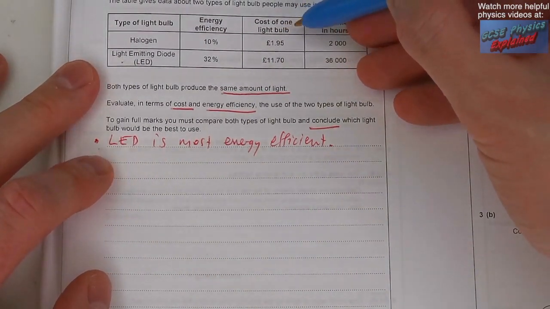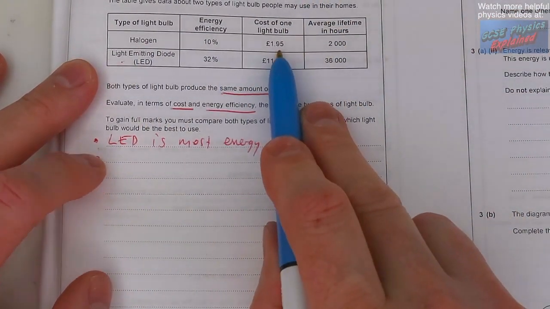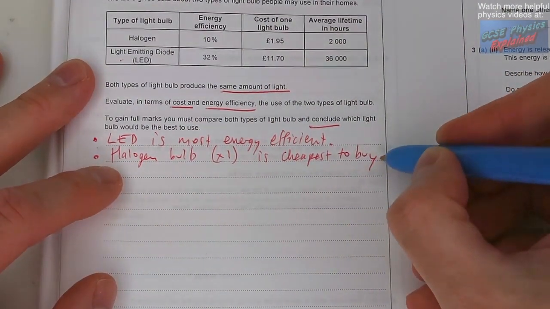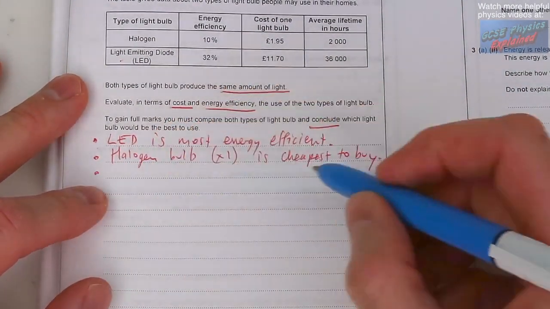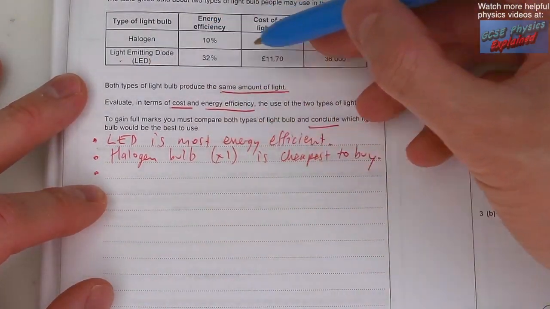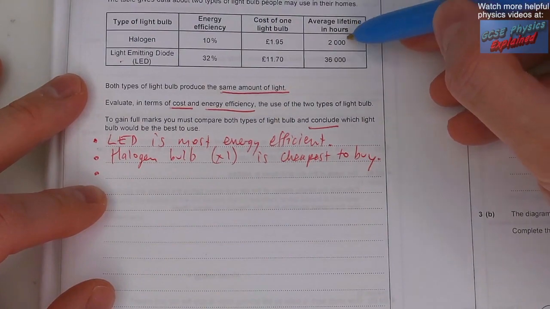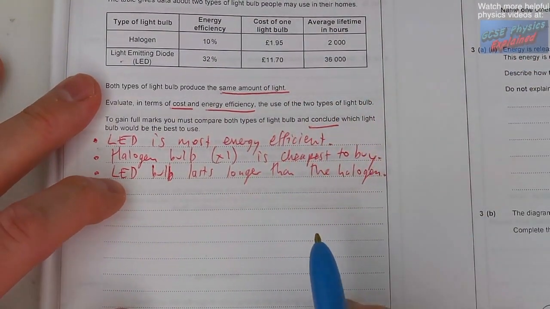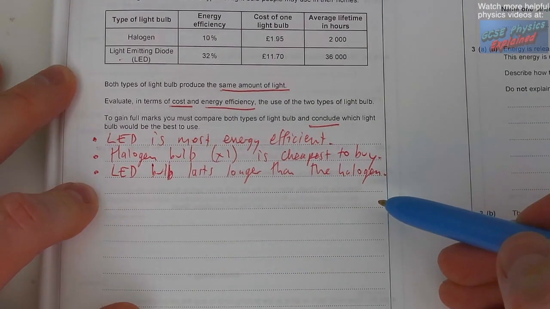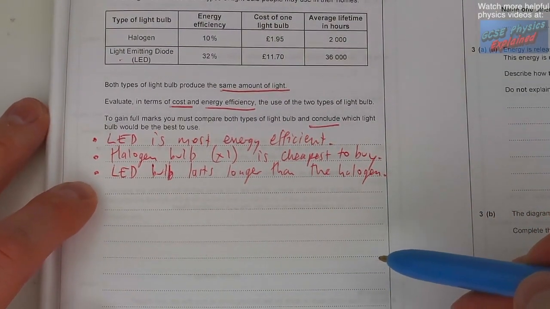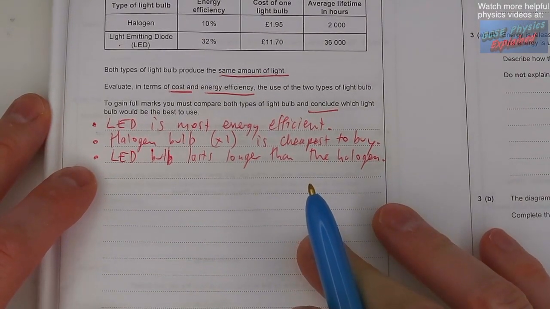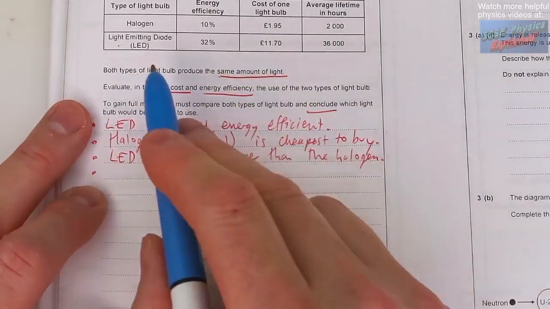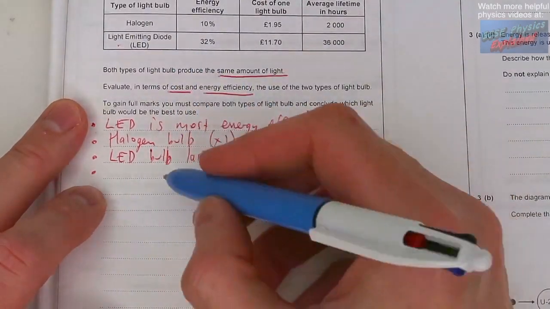What about from this information? Well, I can conclude that the halogen bulb is the cheapest. If I was just going into a shop and buying one of them, that's the cheapest. Now the average lifetime in hours, I can see that the LED lasts longer than the halogen. Right, now I've only got 3 things, so I need to start digging around and trying to get my last 3 marks. So if something is more energy efficient, that means it doesn't waste as much energy. So we could say that the LED doesn't waste as much energy as the halogen.